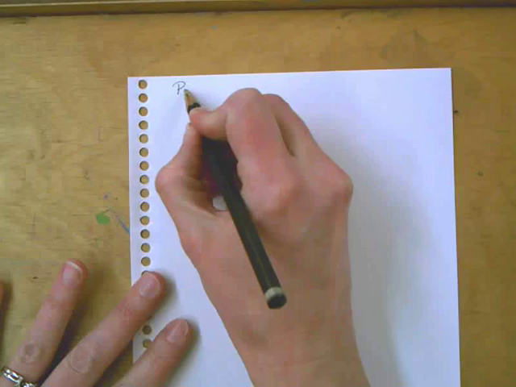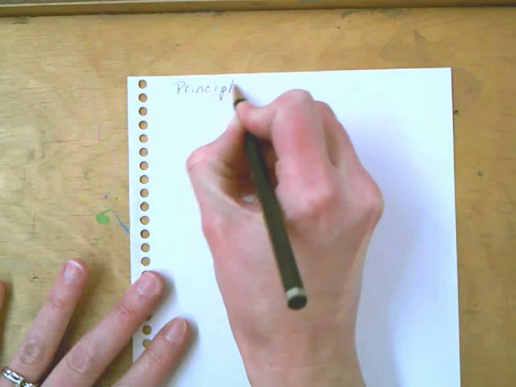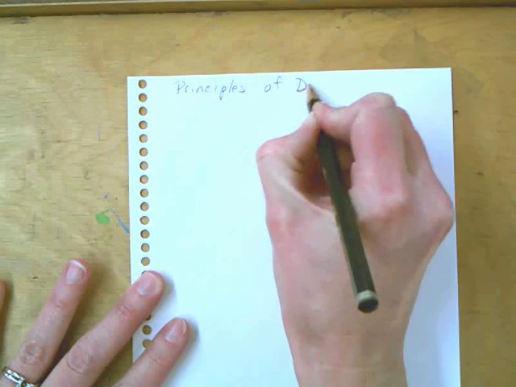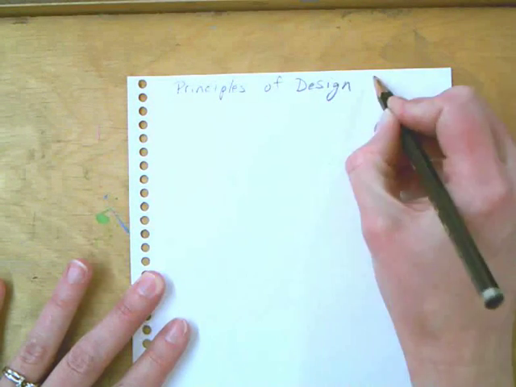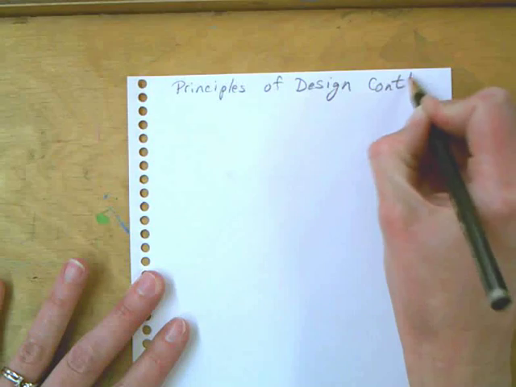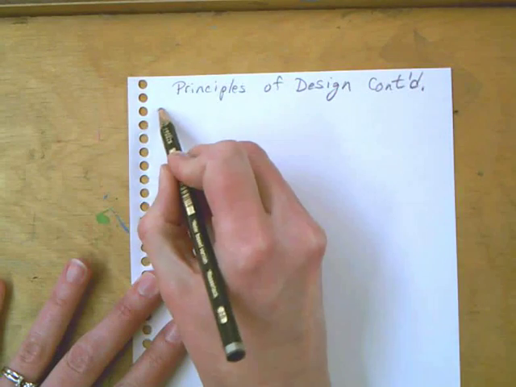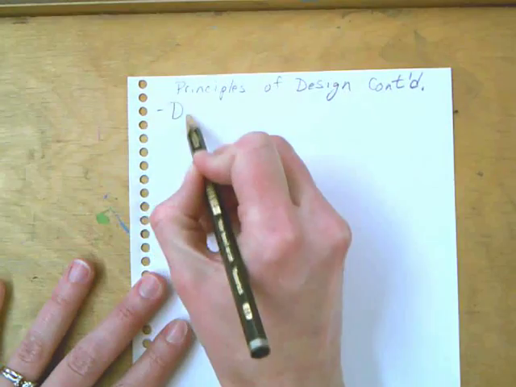Okay, so we've learned about balance as one of our principles of design. We're going to continue our principles of design with dominance.